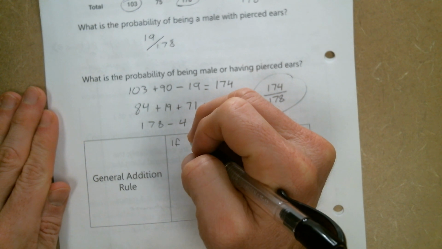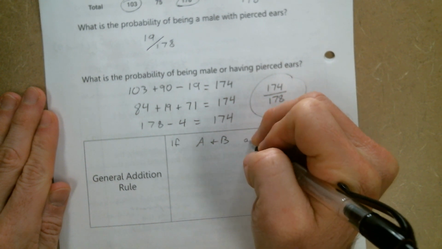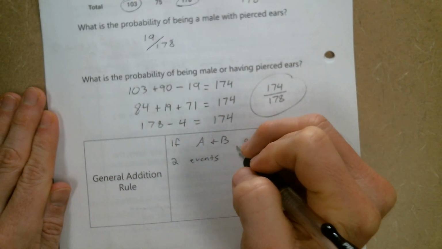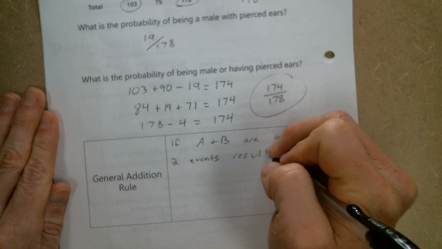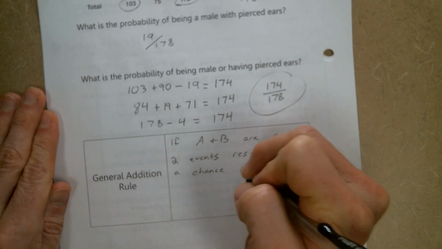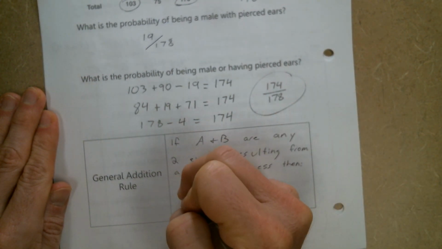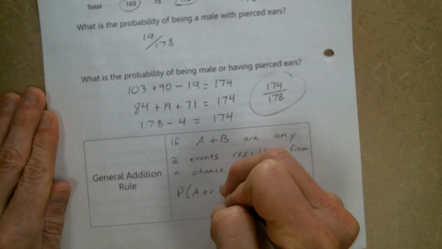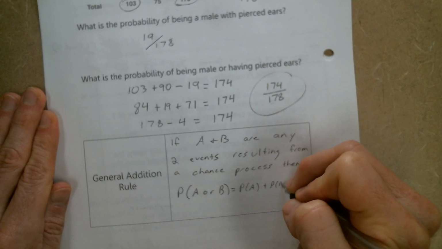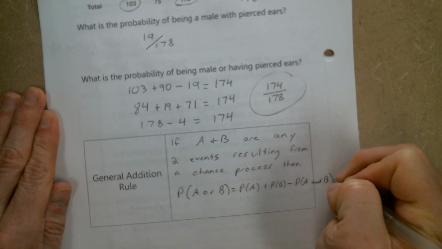If A and B are any 2 events resulting from a chance process, then the probability of A or B equals the probability of A plus the probability of B minus the probability of A and B.